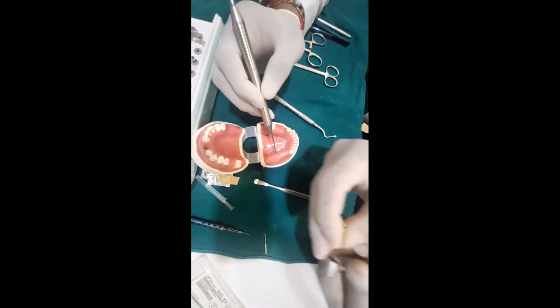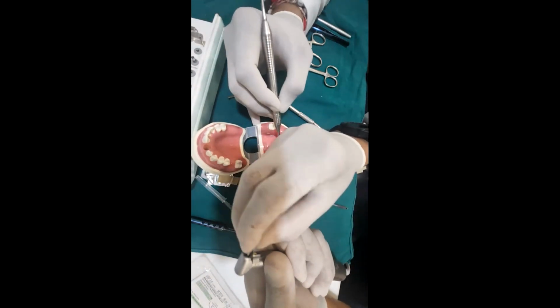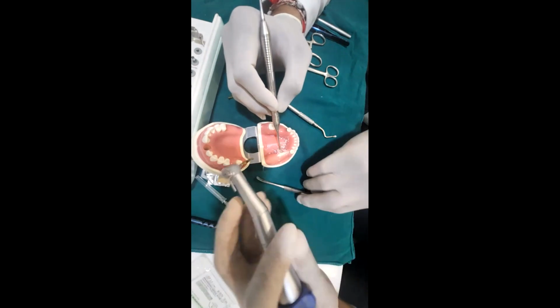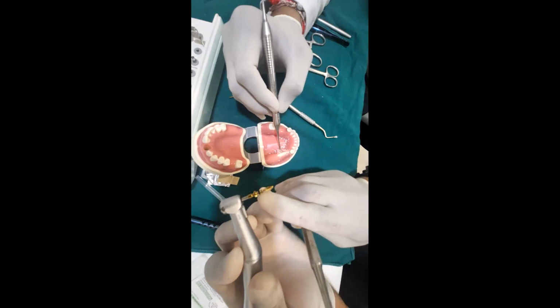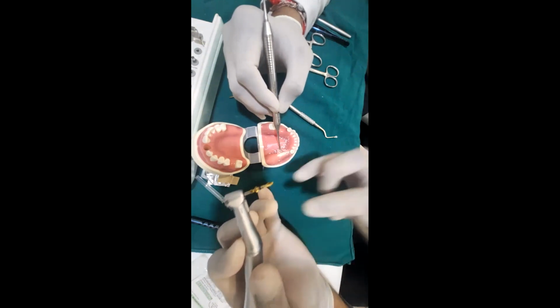The next is my 30. This comes only in 11.5 or 15 millimeters. So you are supposed to make sure that you only go up to the lower border of the black band.